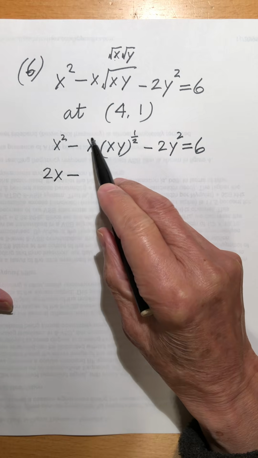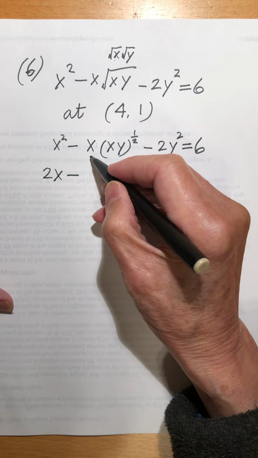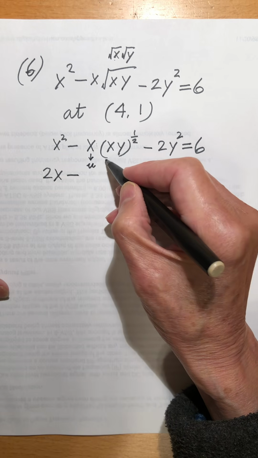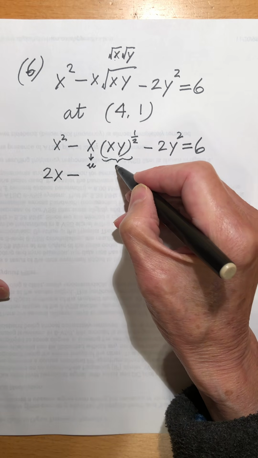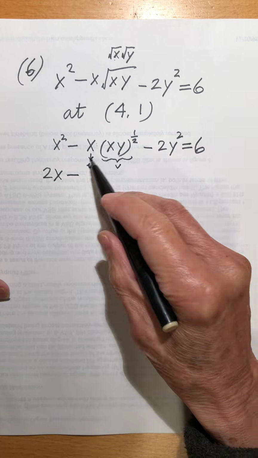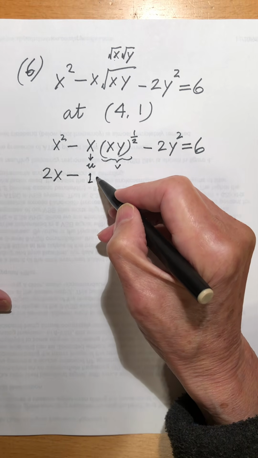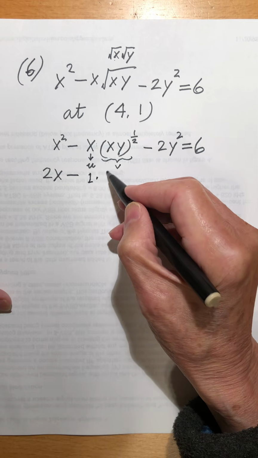This is u. This is v. Okay. Let me write this. This is my u. This is my v. So the u prime v. U prime is 1.